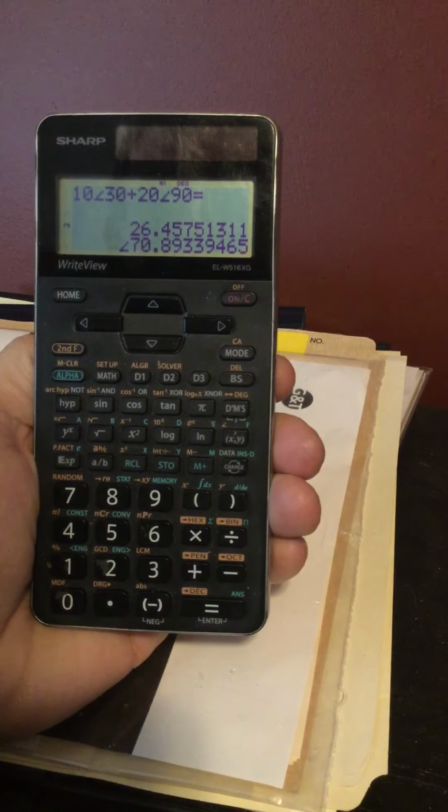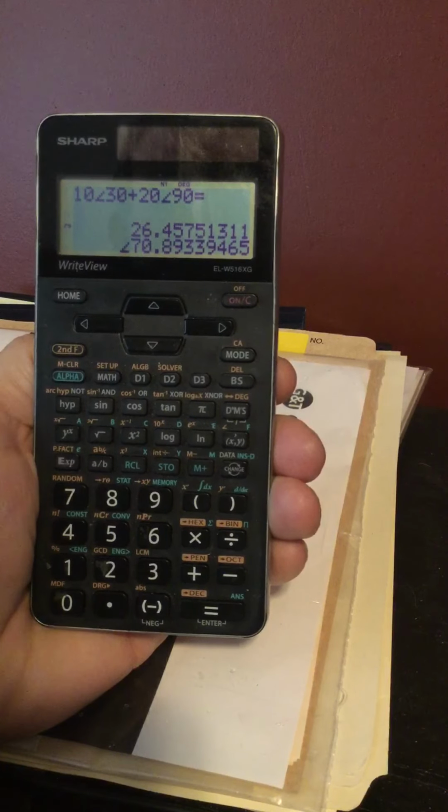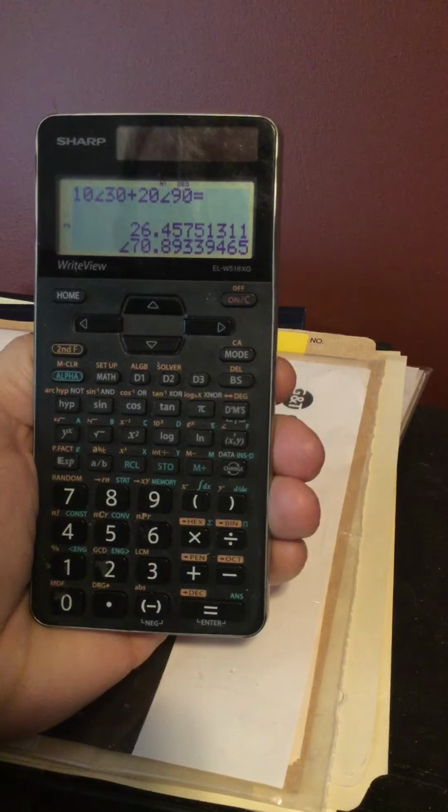So very, very fast to do it this way. You still have to know how to do it using trigonometry. However, this is very, very fast. You will be asked to do this at times, and it's a great way to check your answers.